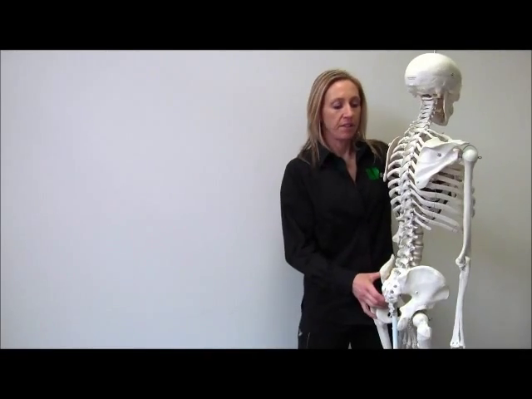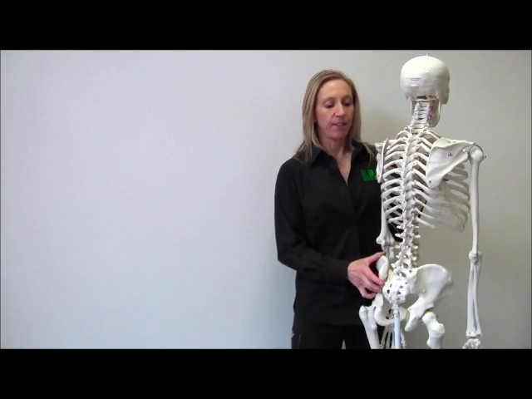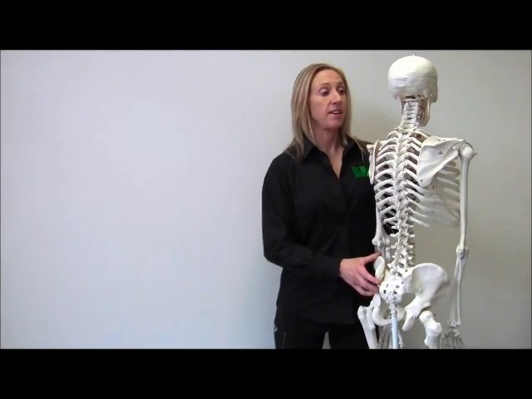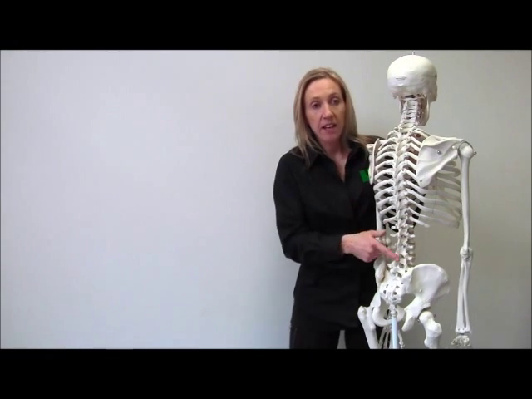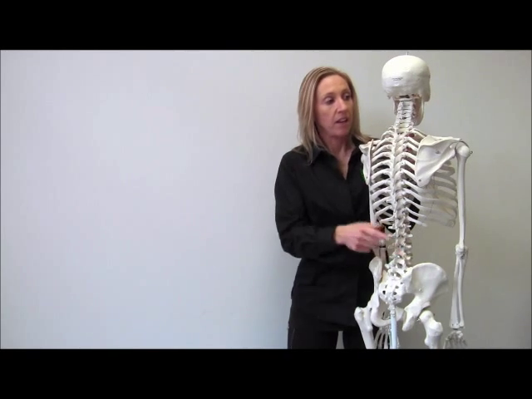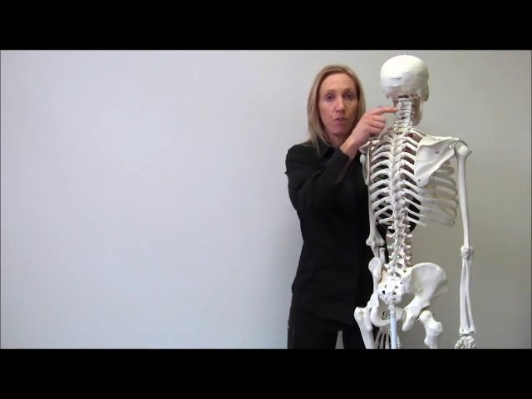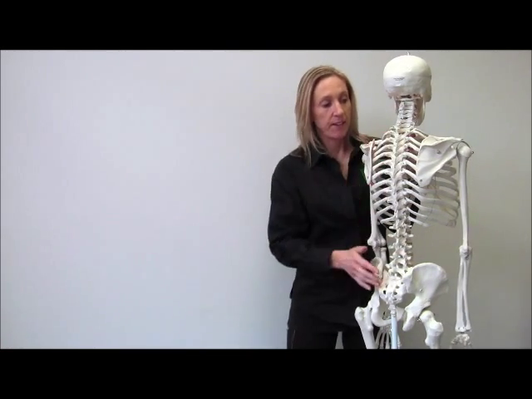So with regard to the vertebrae and the spine, there's a couple of things that we need to remember, and that is that the greatest ranges of movement occur in the cervical and the lumbar region of the spine. So this is where you get more movement. You have a lesser movement here.